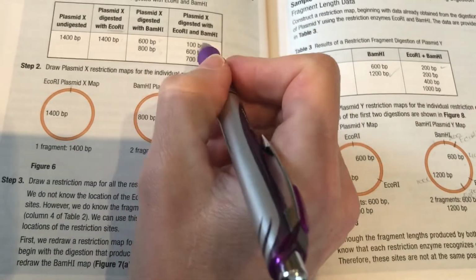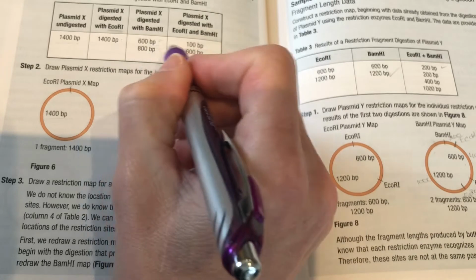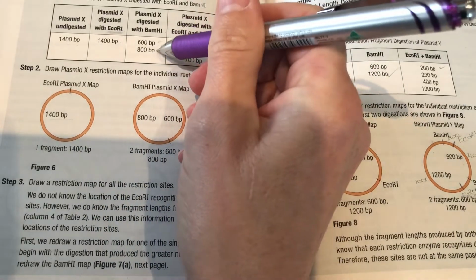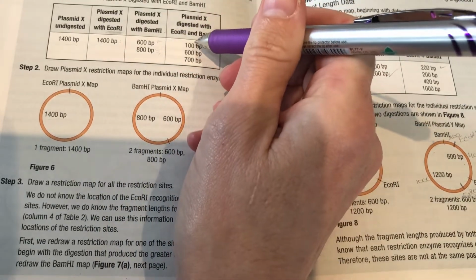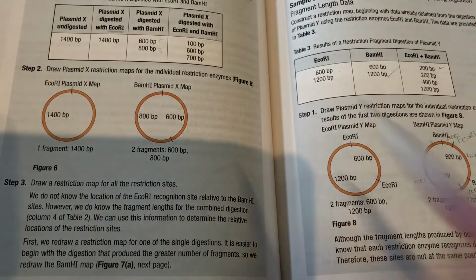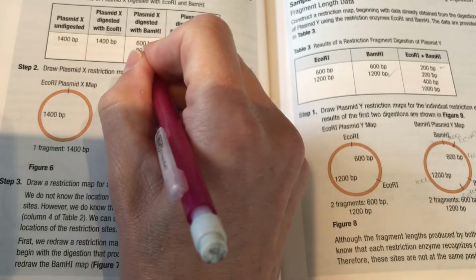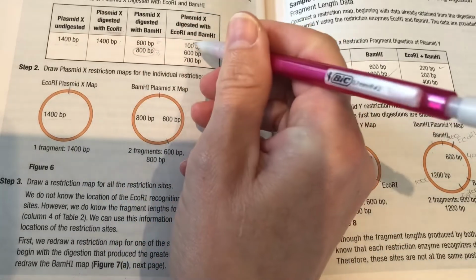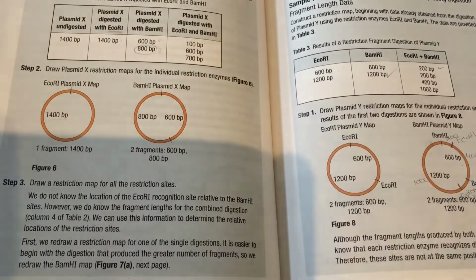We have to show that we've got all these cuts. So knowing that you've got a 600 and 800, how can you make a cut that gives 100, 600, and 700? The easiest way to do it, guys, is the obvious way. We're going to cut this section that has 800 base pairs into a 100 and a 700, okay?